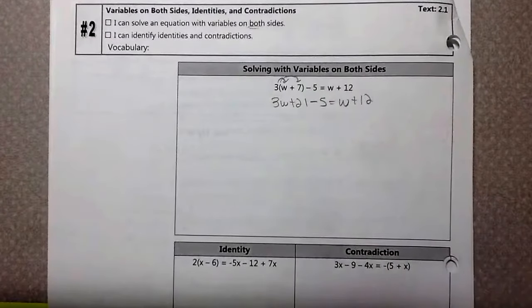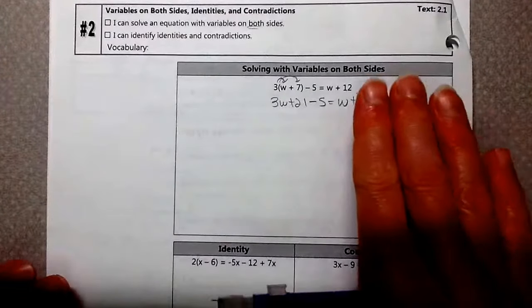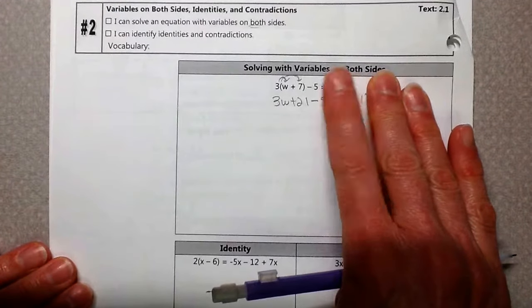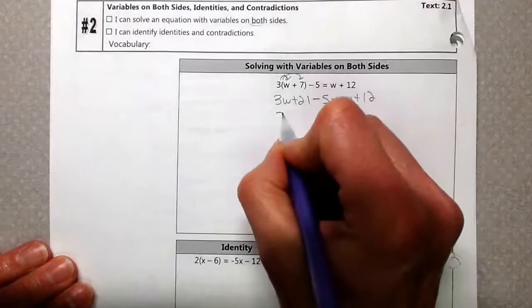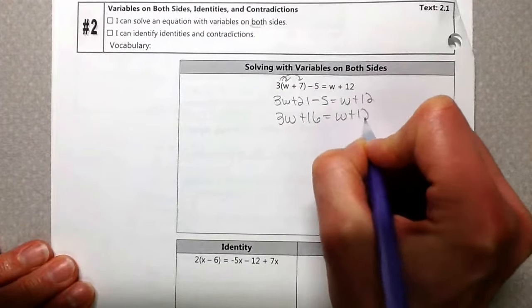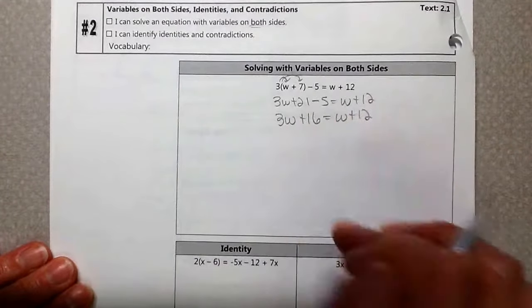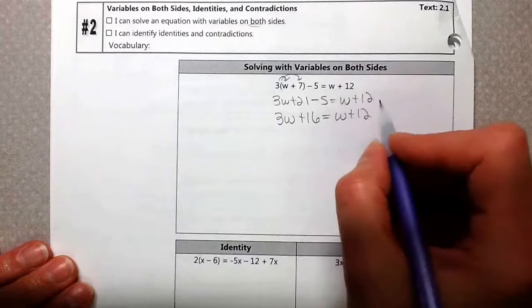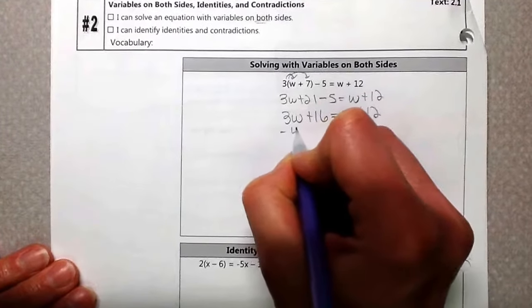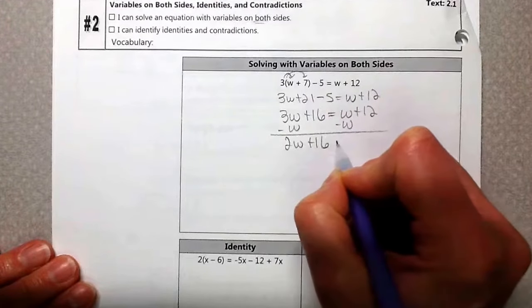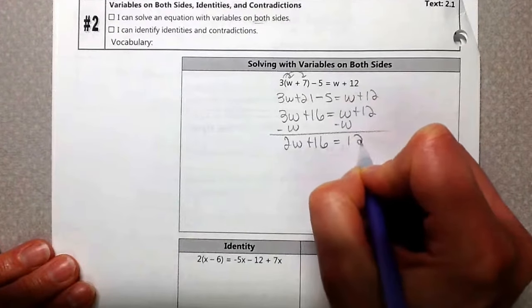What I want you to think of this as is two different expressions. I want you to simplify each side first. So we put the like terms together, and it's going to be 3w + 16 = w + 12. Now I always like to have my variable on the left-hand side, and it really does help, especially when you get into inequalities. So let's move this w over to the other side, and now I have 2w + 16 = 12.